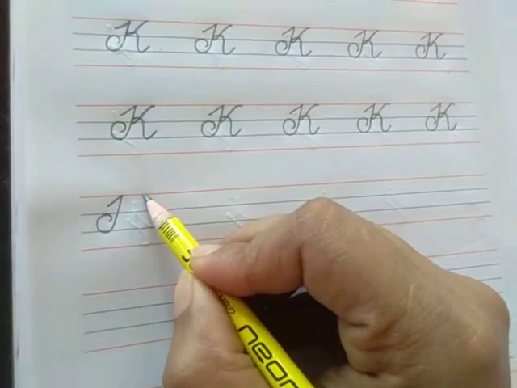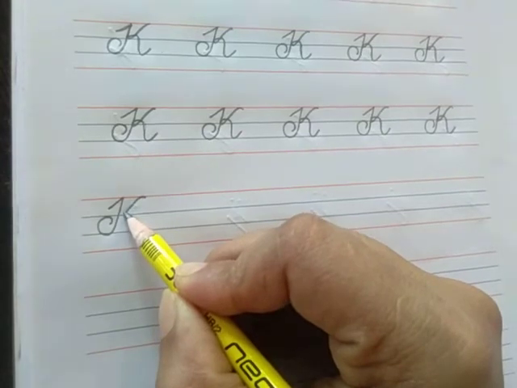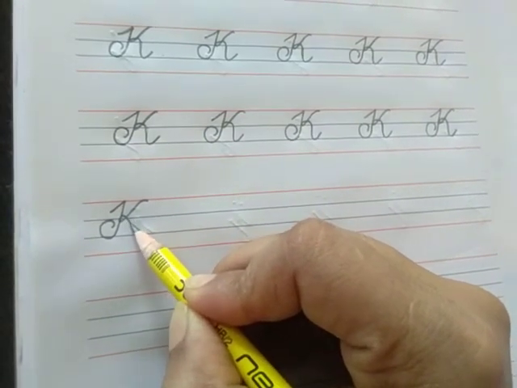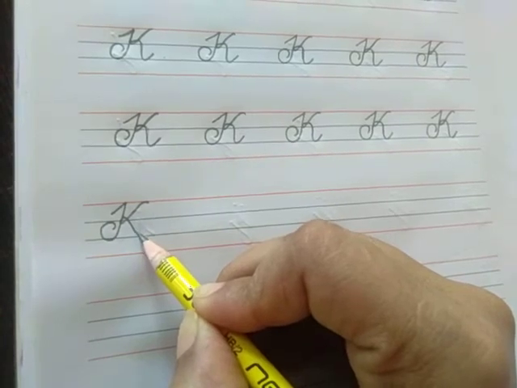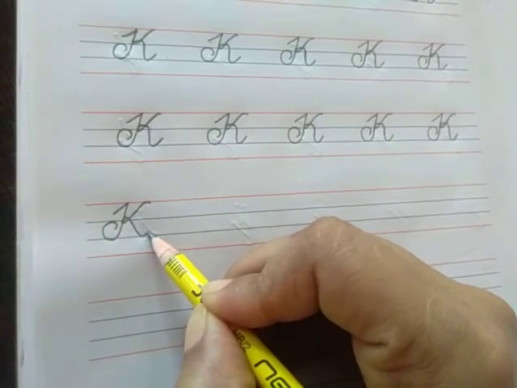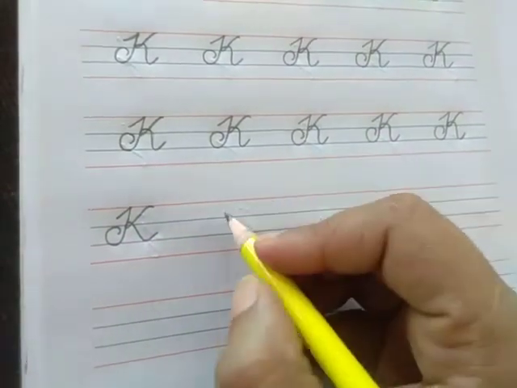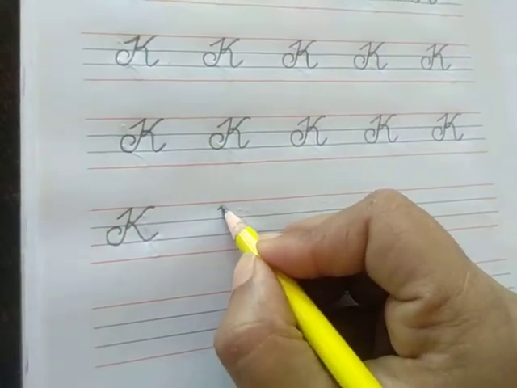From this point, you have to come down to the second line. Touching the second line, a loop will be there, and have to touch the third line with dragging your pencil little up. This is capital K.